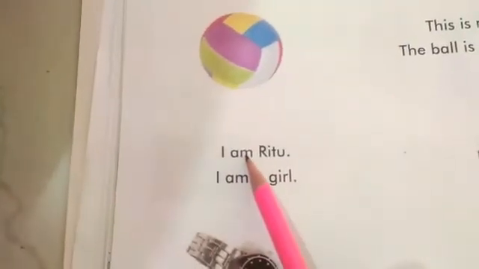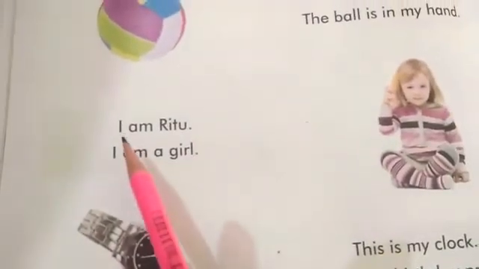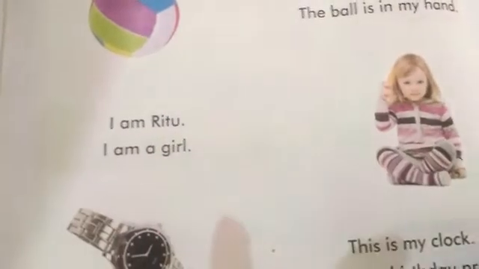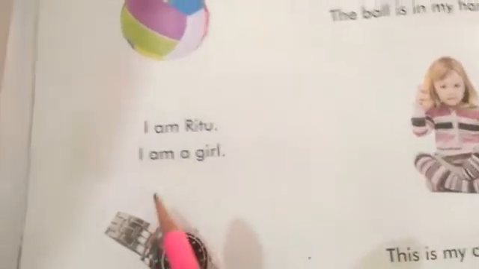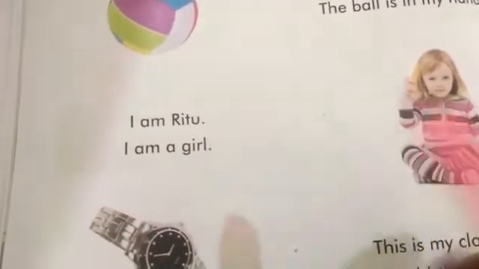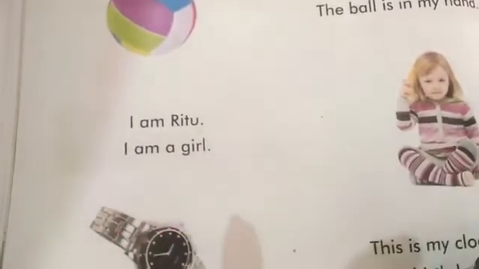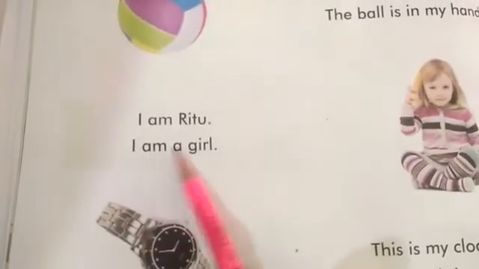I am Ritu. I am Ritu. My name is Ritu. I am a girl. I am a girl.